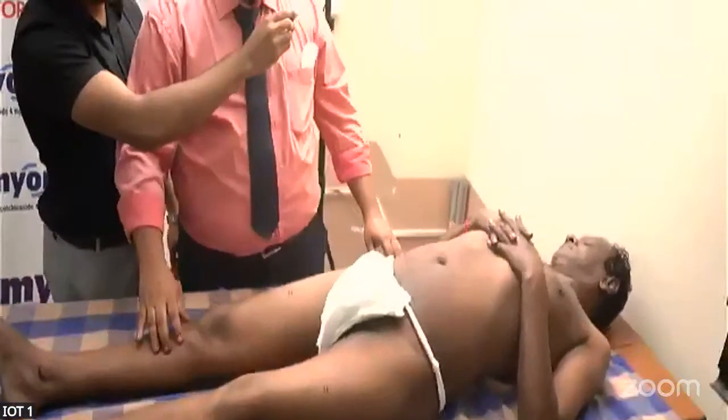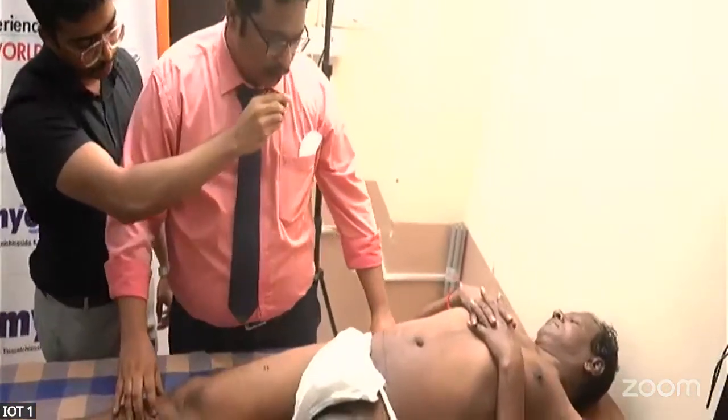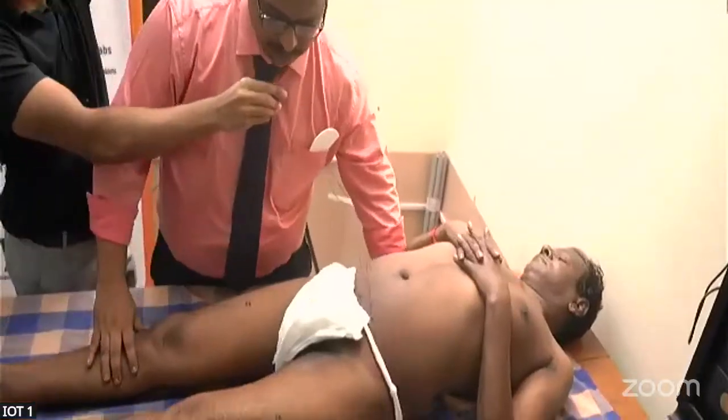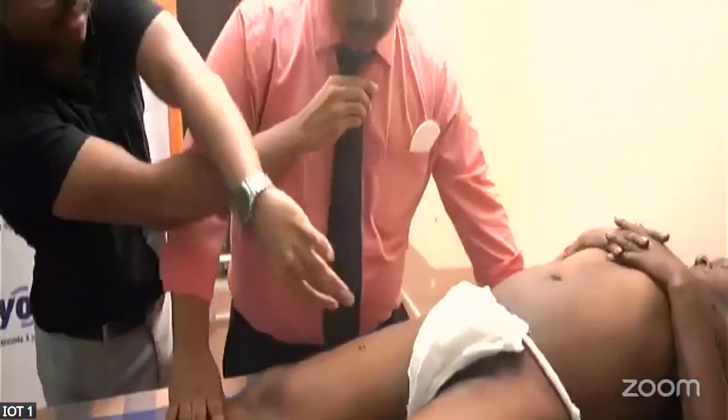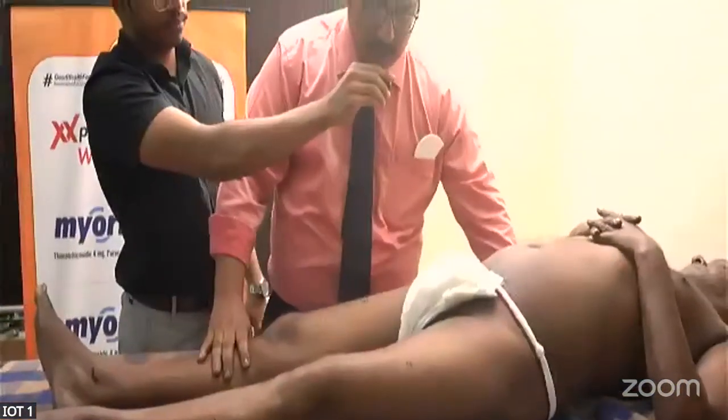Can you demonstrate the Thomas test? Spreading my hand between the couch and the back, my knuckle is not crossed.